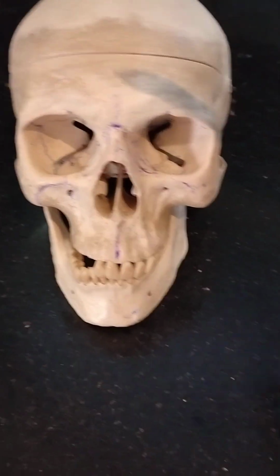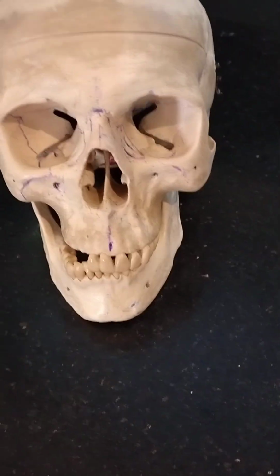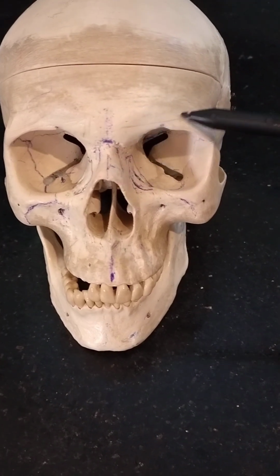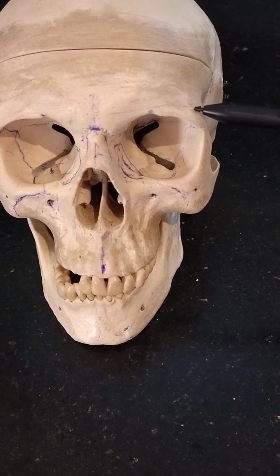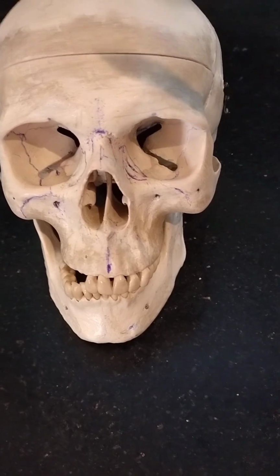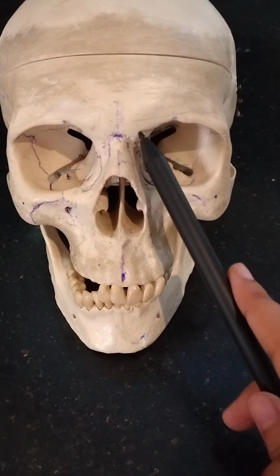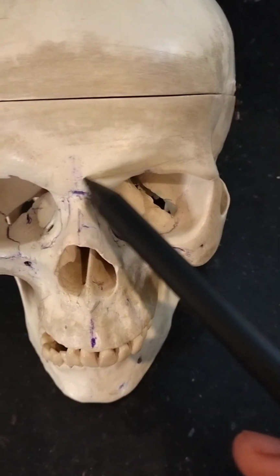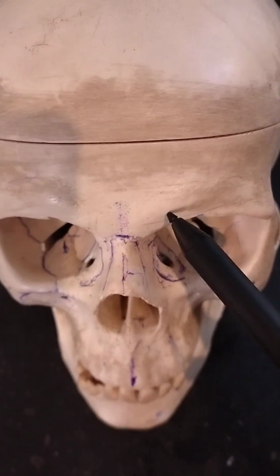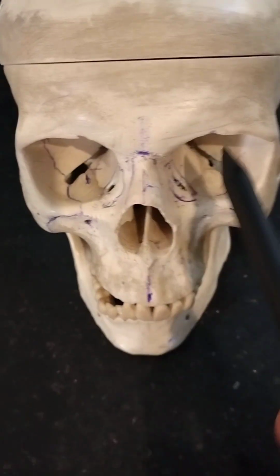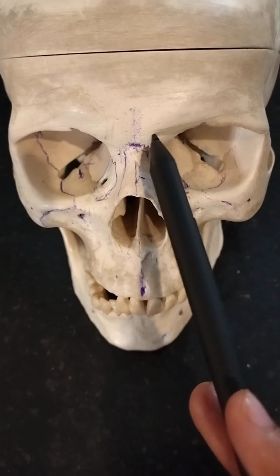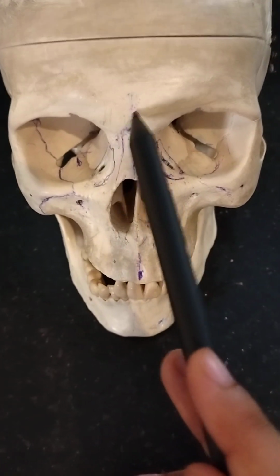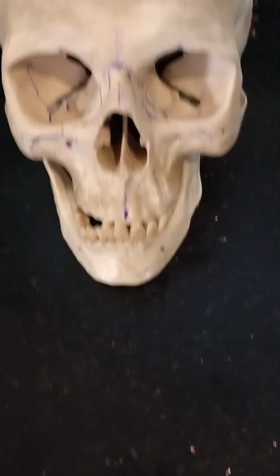Now for the frontal bone. It curves downwards to form the superior border of the orbit. Just superior to the superior border of the orbit, we have the superciliary arch, a curved projection which is called the superciliary arch. On both sides we have this curved projection, and these superciliary arches fuse in the midline to form a smooth elevation called the glabella.